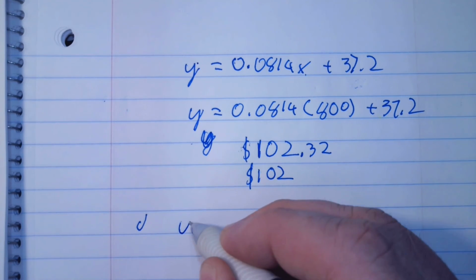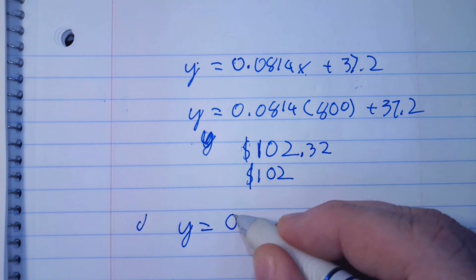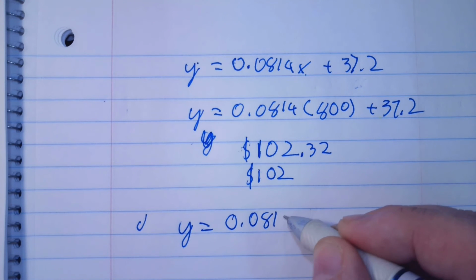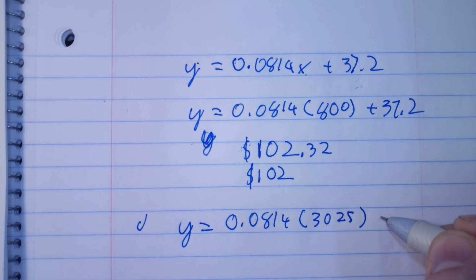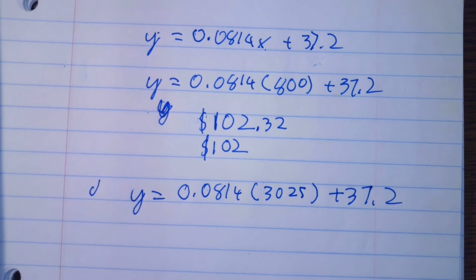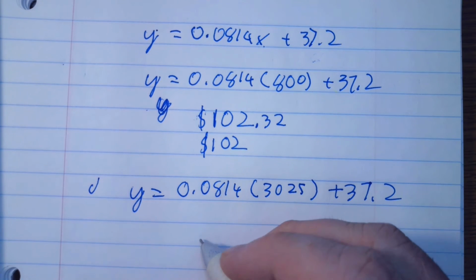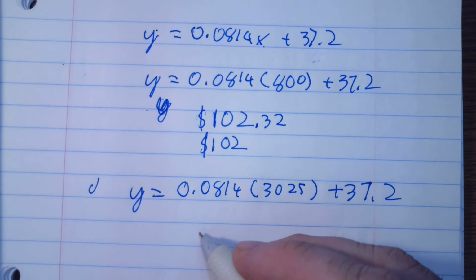So we're going to do the same thing with this one, but we're going to use a different number. Put it in the calculator and tell me what you get. How much money? This flight's going to cost what?